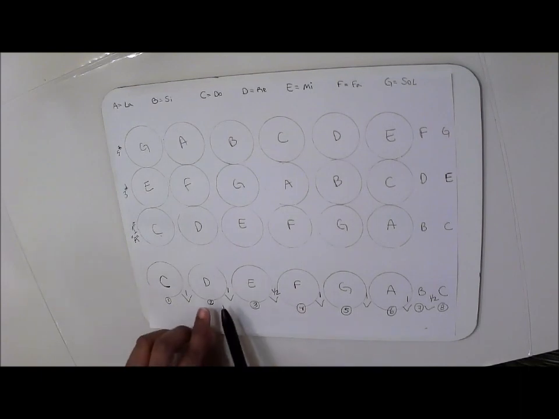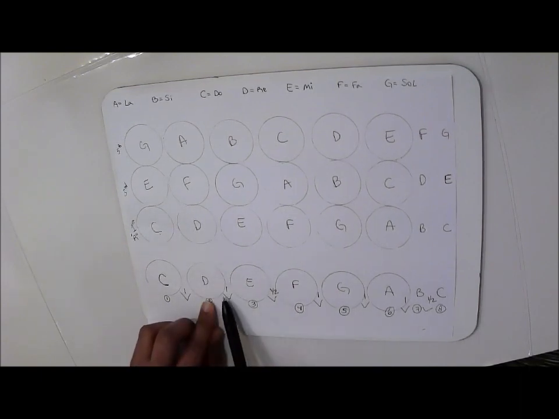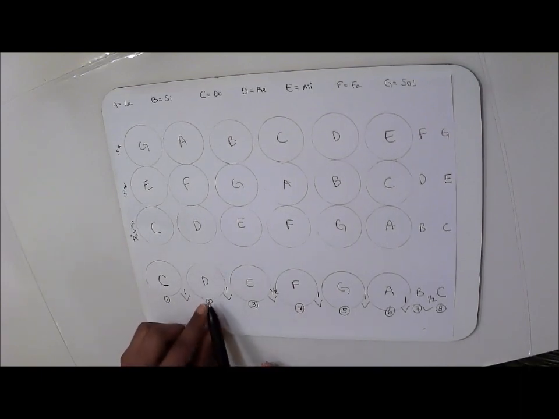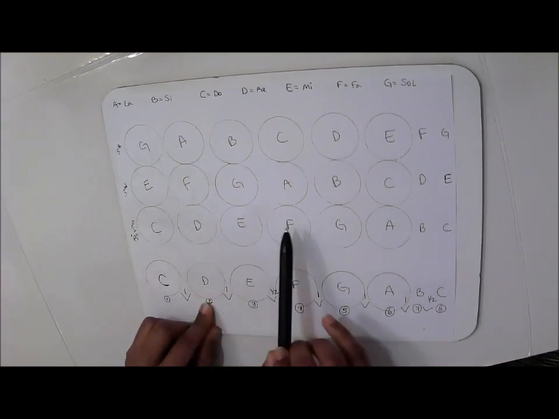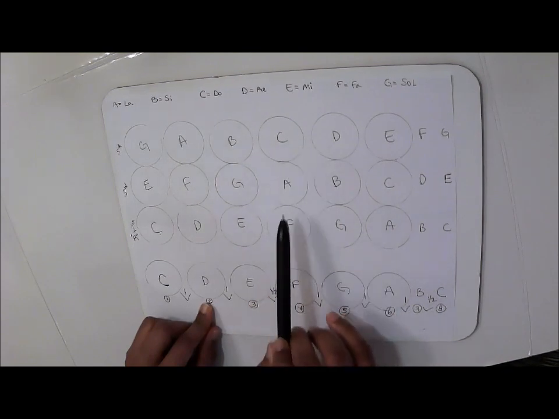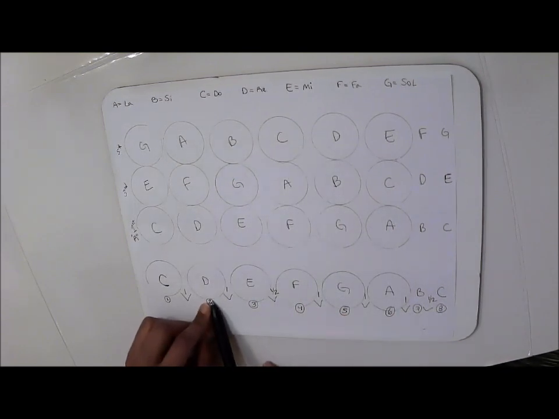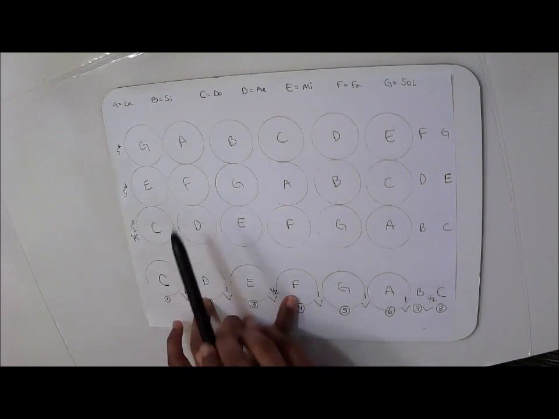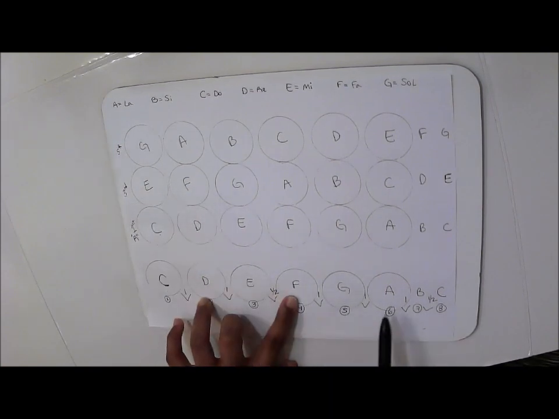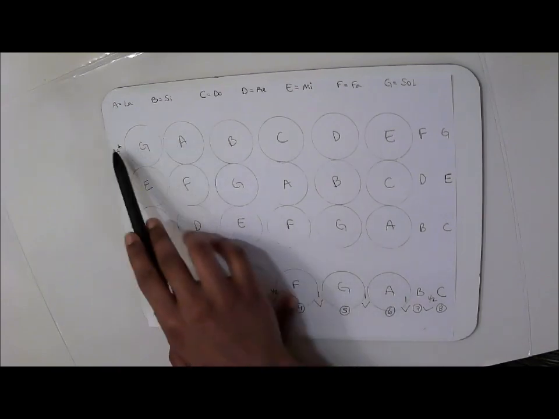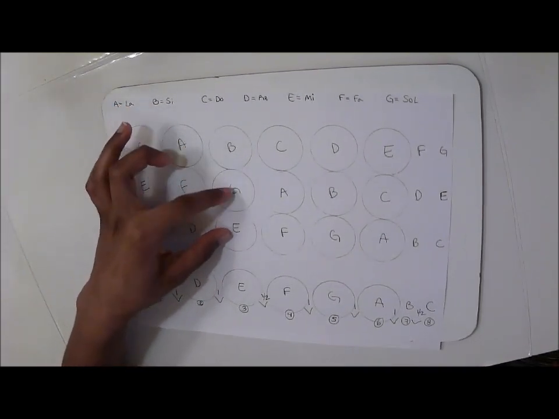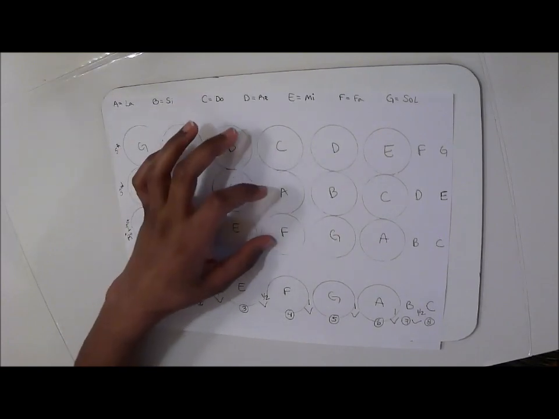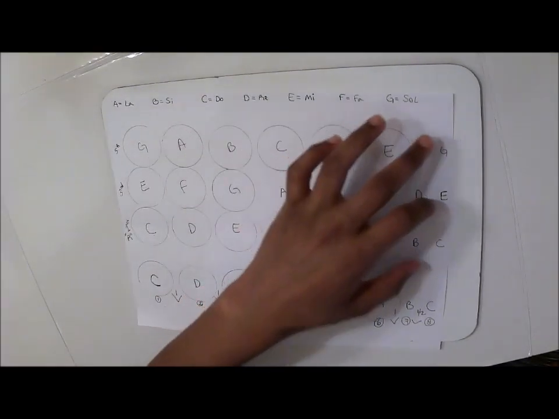So if I'm talking about D, D would be the root, 1, then D becomes my 1. So every time I'm here, this becomes my 1. This is 1 of this chord. So D would be 1, F, 1, 2, 3 is the third, 3, 4, 5, A would be the fifth of the D chord. Root, third, and fifth of every chord.